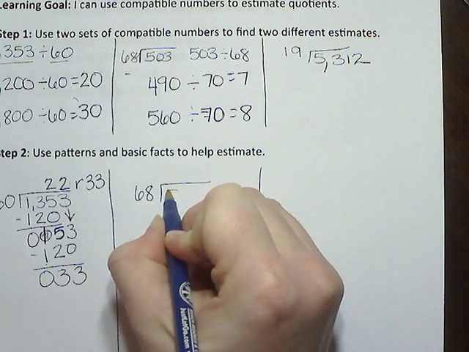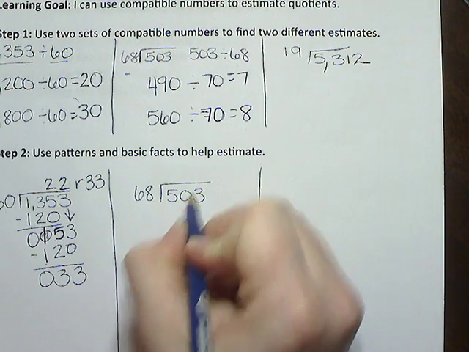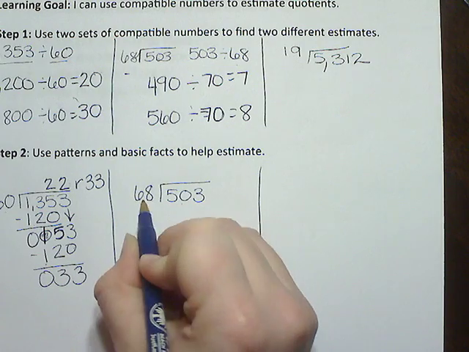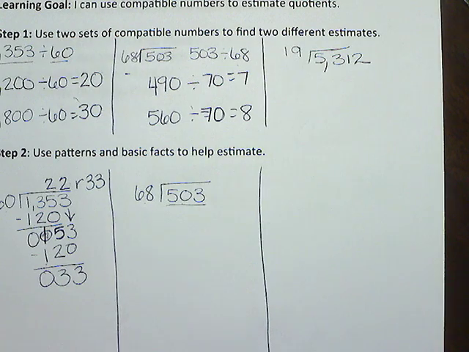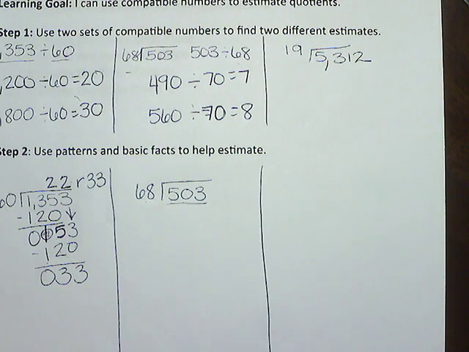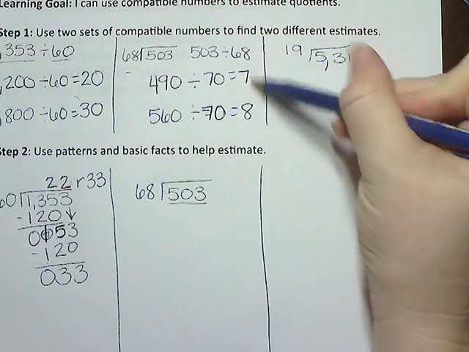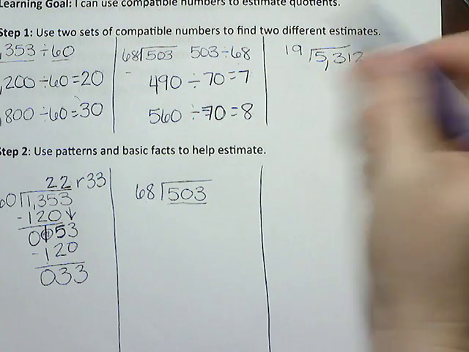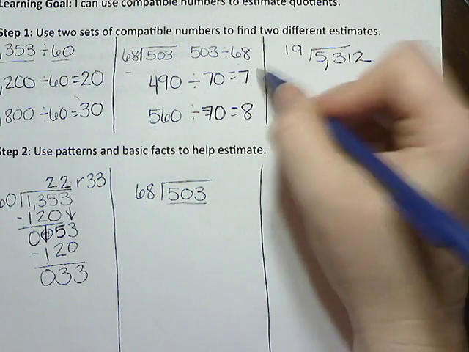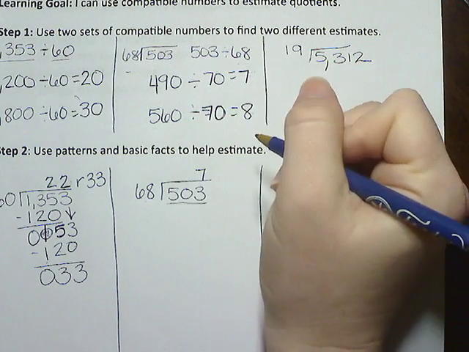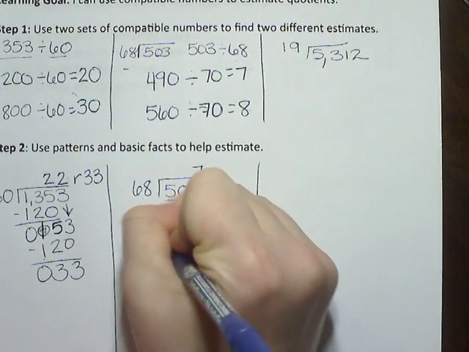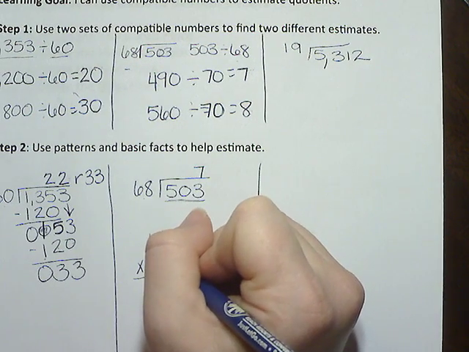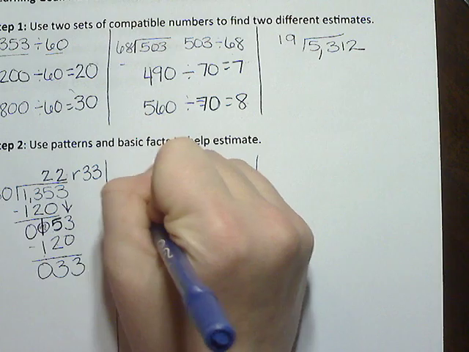If I'm dividing, 68 cannot go into 50 because it's larger. So I need to figure out, okay, it's going into 503. Well, I know that my number is going to be between 7 and 8. I'm going to go ahead and try 7 because I know I don't want it to be over 8. So let's try 7. If I were to multiply 68 times 7, I need to go ahead and do 8 times 7, which is 56.